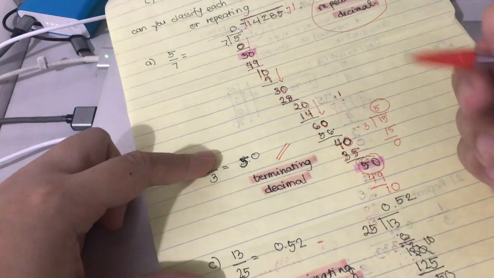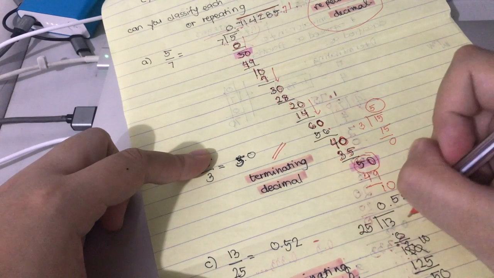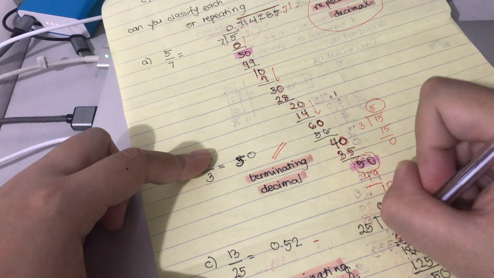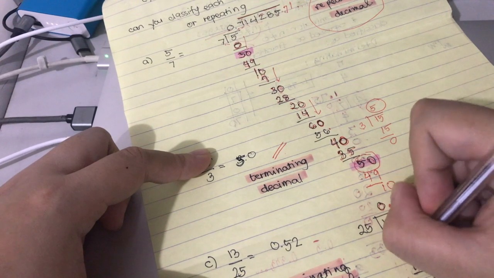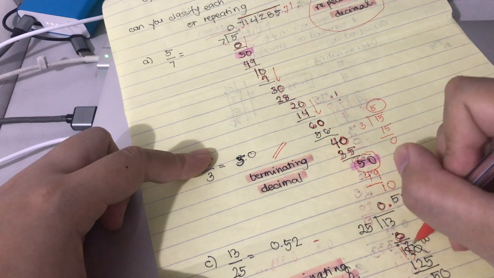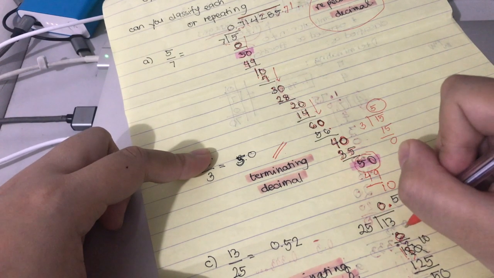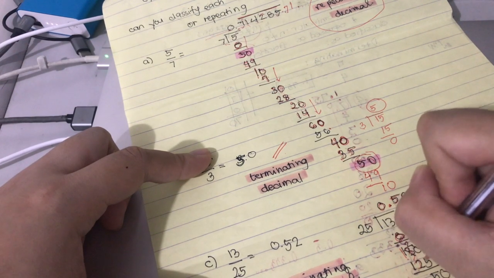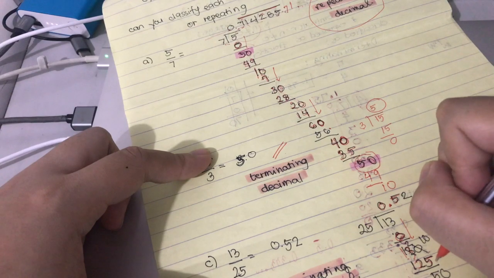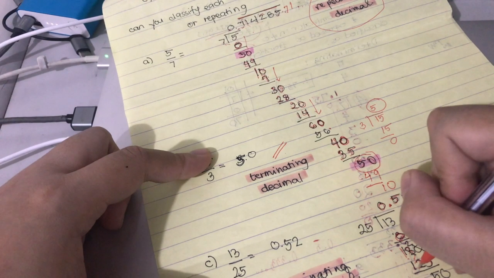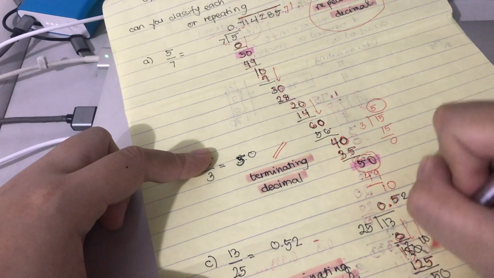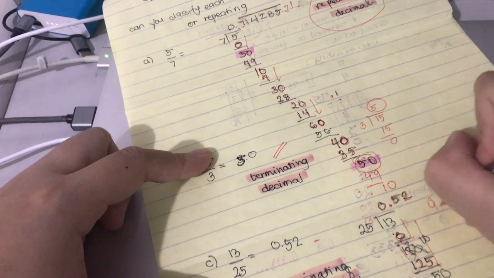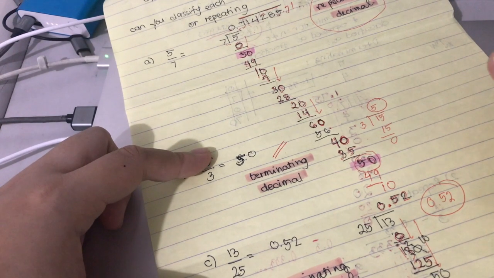How about 13 divided by 25? 13 divided by 25, you can't divide it yet, so you add 0 and a decimal point. 13 minus 0, you get 13. Then bring down 0. 130 divided by 25 is 5. 5 times 25 is 125. 130 minus 125 is 5. Bring down again 0. 50 divided by 25 is 2. So it's 0.52, and you have a terminating decimal.